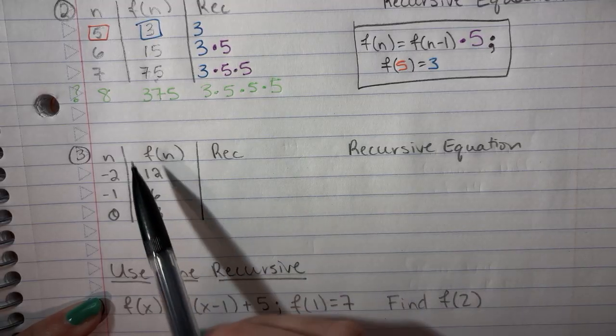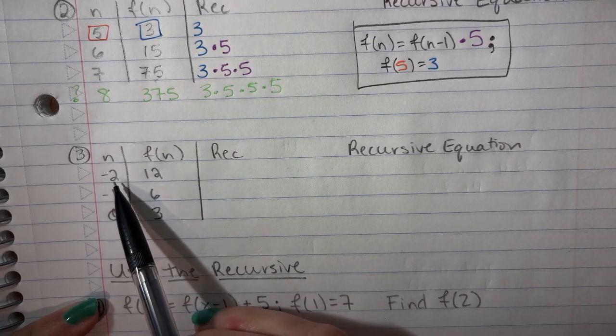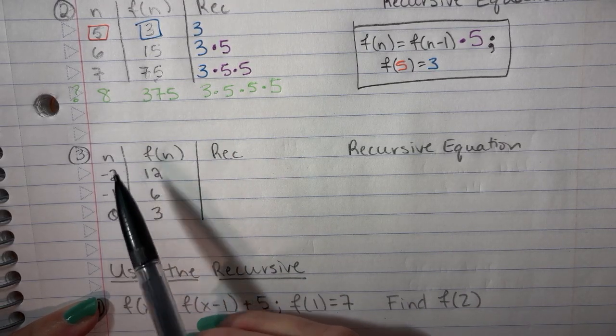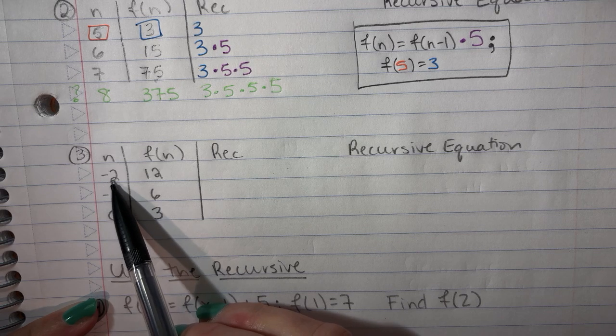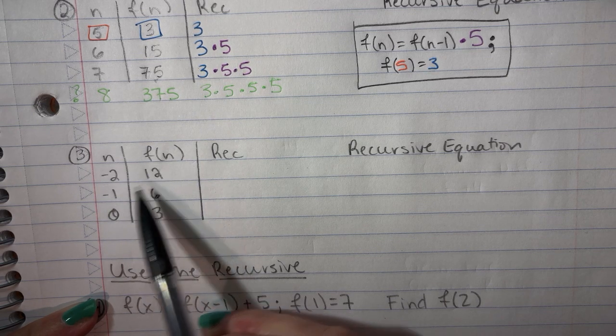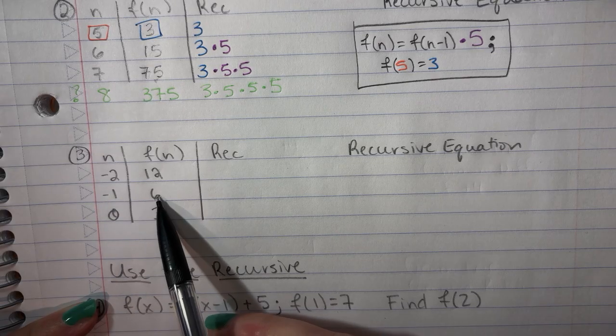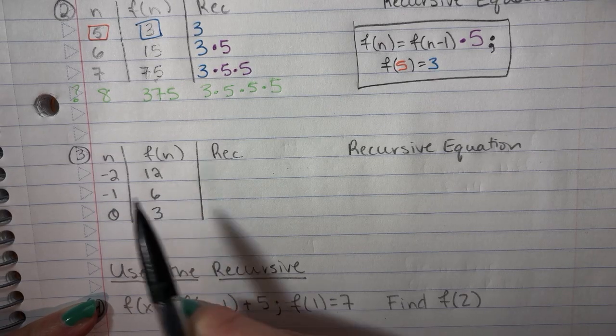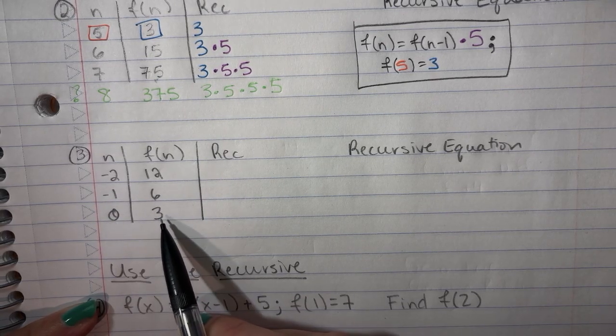Next problem, let's say we built a time machine. So that means for our time here, we started at -2, and we had 12 dots at time -2. At time -1, we had 6 dots. At time 0, we had 3 dots.